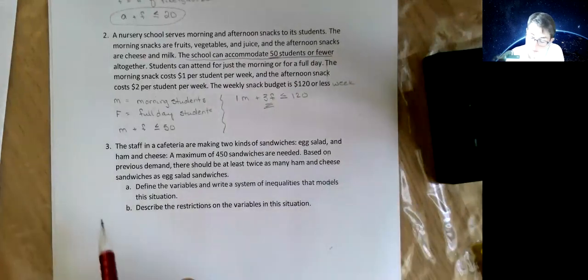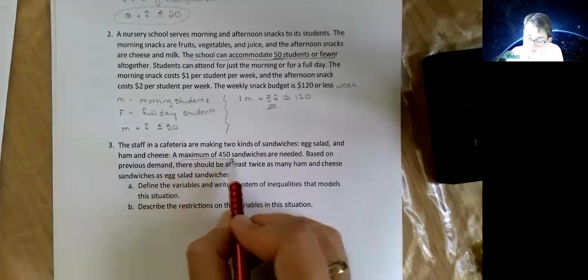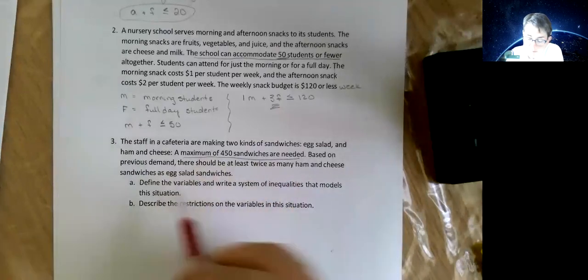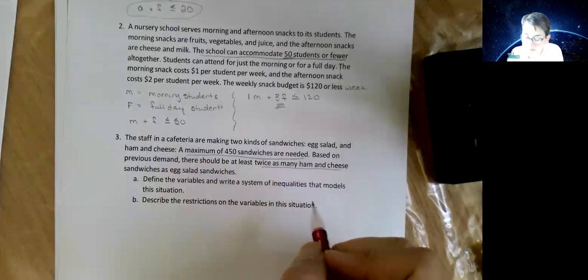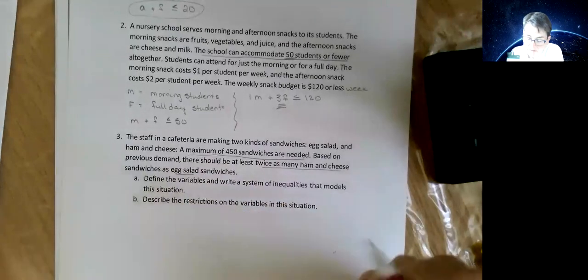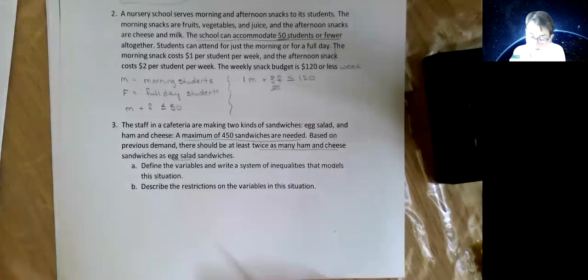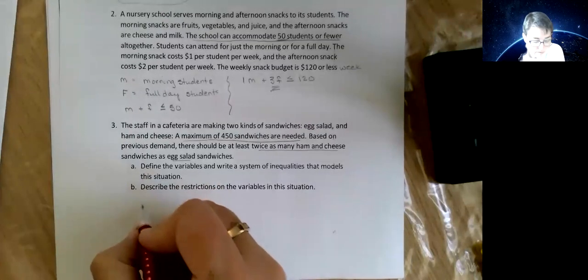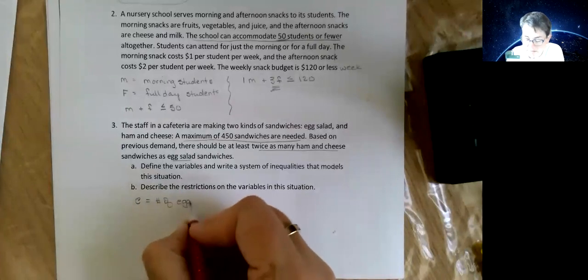Staff cafeteria making 2 kinds of sandwiches, egg salad and ham and cheese. A maximum of 450 sandwiches are going to be needed. Based on previous demand, there should be at least twice as many ham and cheese as egg salad. Well, what do we care about? Exactly. So we'll go E is the number of egg sandwiches.